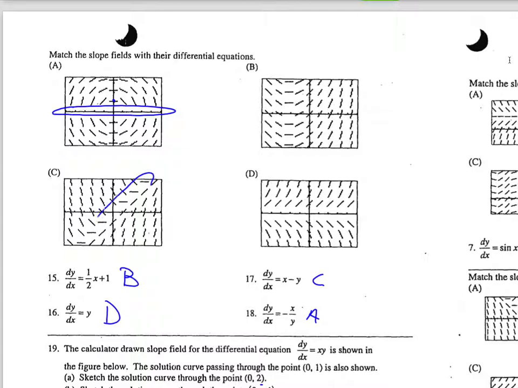Here's another thing you can look at. What do you notice about these slopes right here? They're all 0. What do you notice about the x values and y values at those points? They're the same. And anytime I plug in x and y values that are the same, that produces a 0 slope. So that's another thing you can look at.